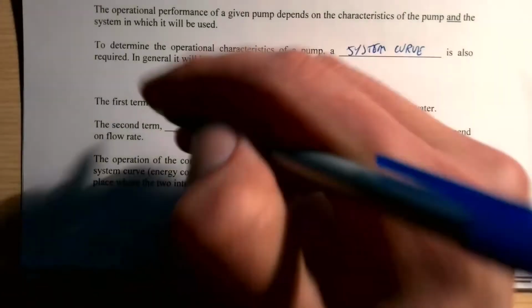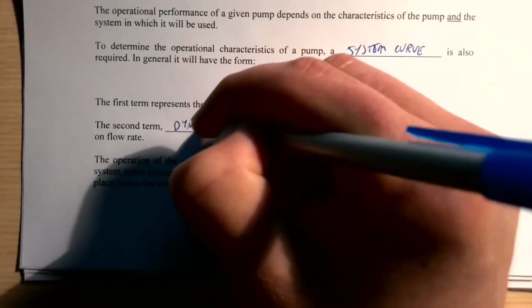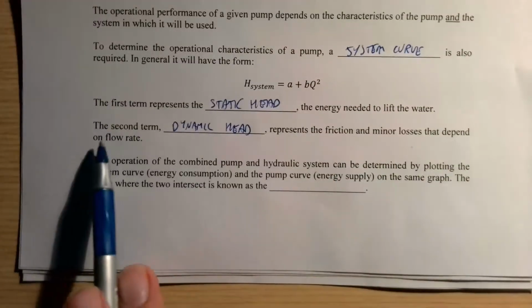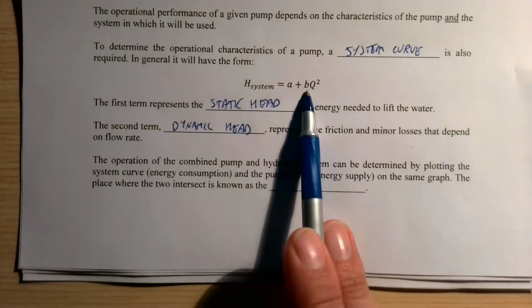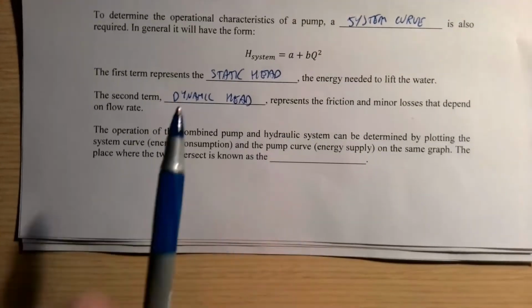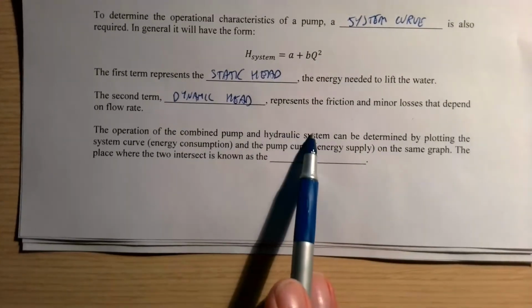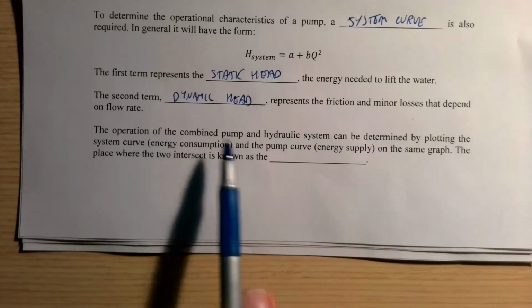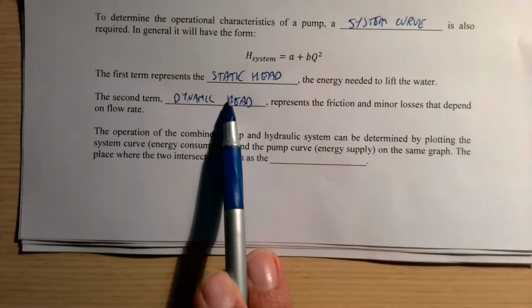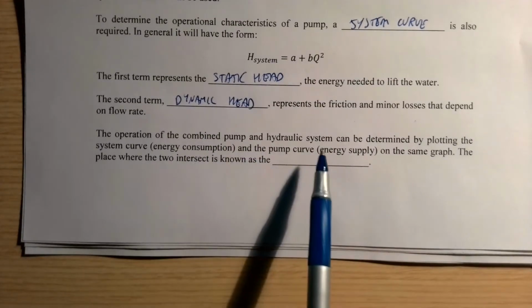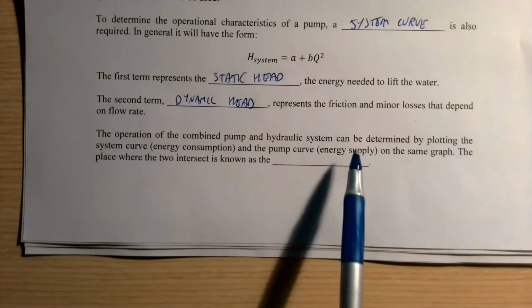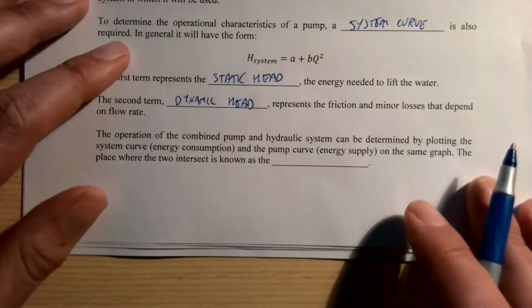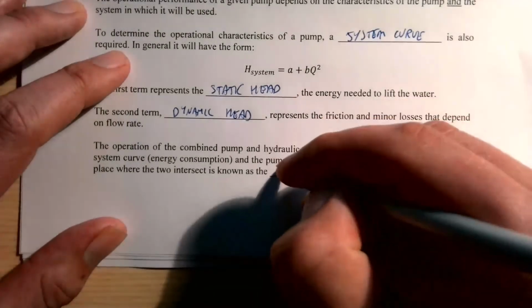And then the second term we might call the dynamic head, and that represents the friction and minor losses. Those depend on the flow rate, so that's why there's a constant times Q squared. The operation of the combined pump within a given system, a given pipeline, can be determined by plotting the system curve, the energy consumption from static head and dynamic head, on the same graph as the pump energy supply that we're getting from the pump. And where they intersect is what's going to be the reality of that situation, and we call that the operating point.